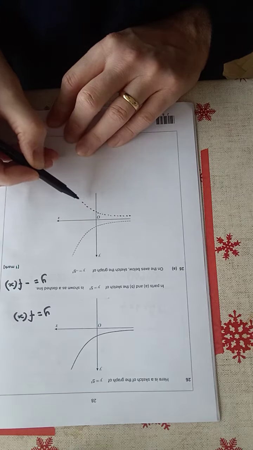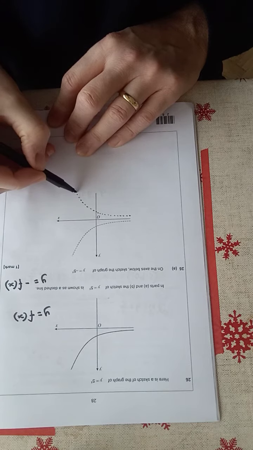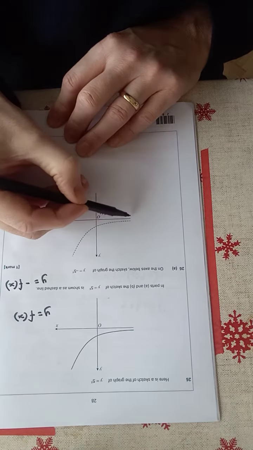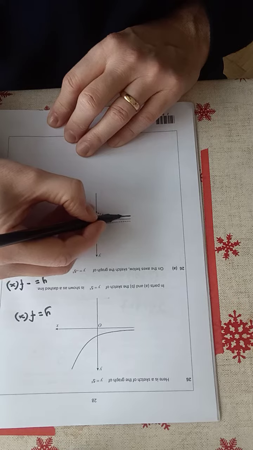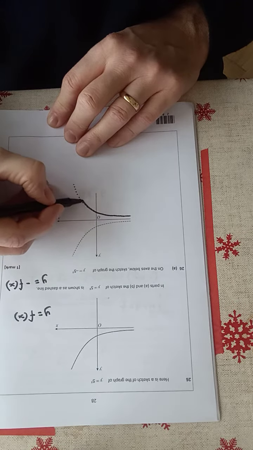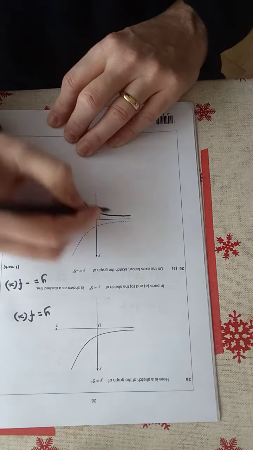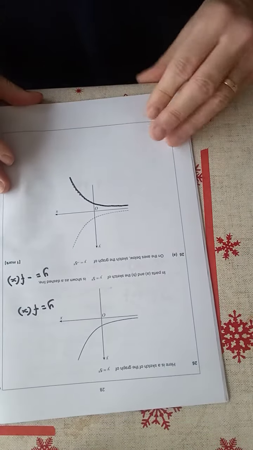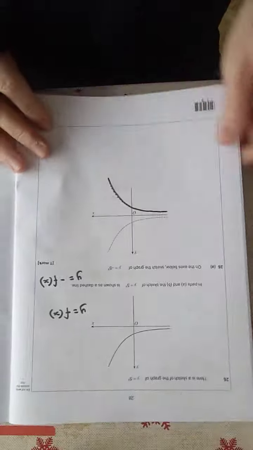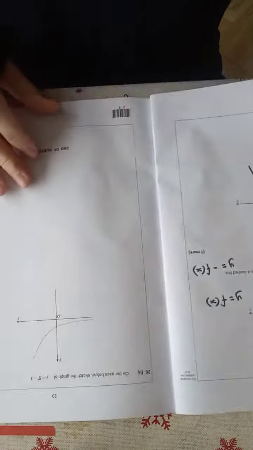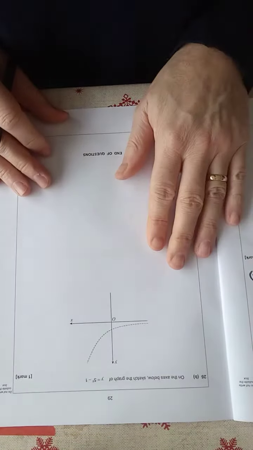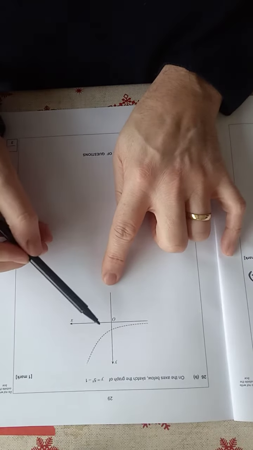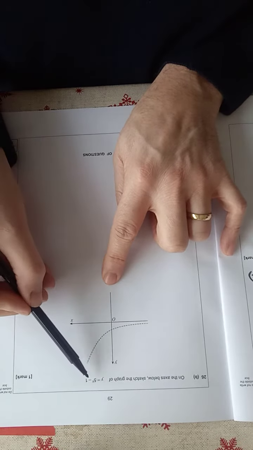You could use tracing paper and actually do a proper reflection, but mine's all right if I do say so myself. That's quite a decent curve. Don't do a sketchy curve. They won't give you the mark for a sketchy curve. That's how that one looks. Be quite accurate.